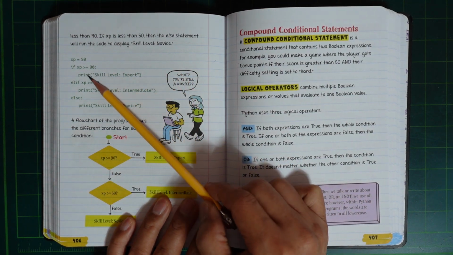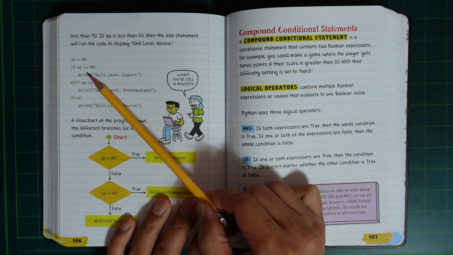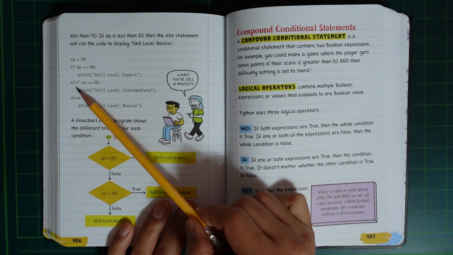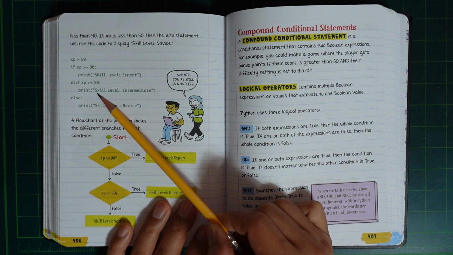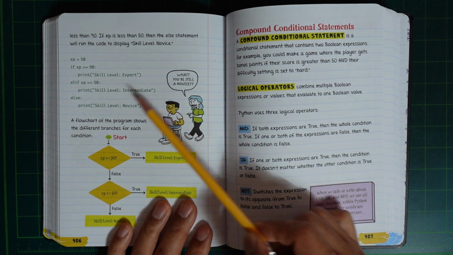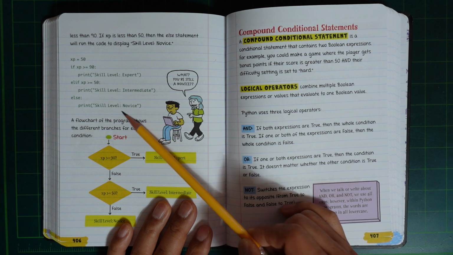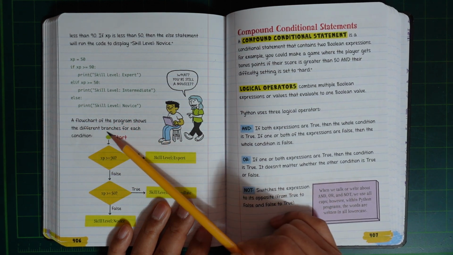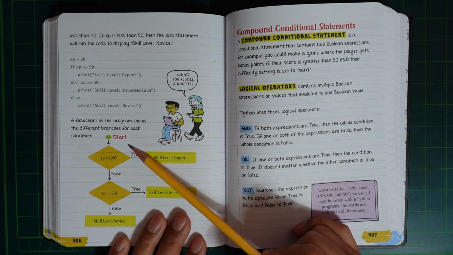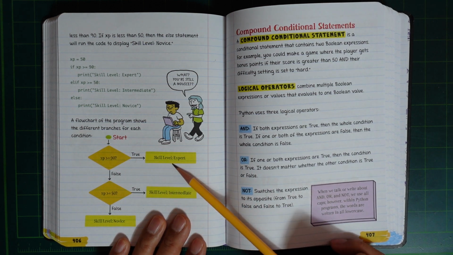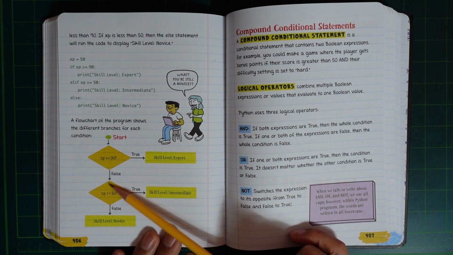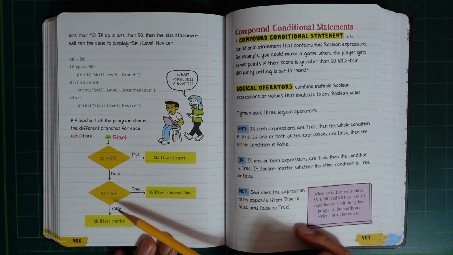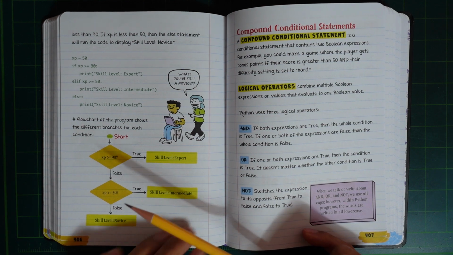XP equals 50. If XP is greater than or equal to 90, print skill level expert. Elif XP is greater than or equal to 50, print skill level intermediate. Else, print skill level novice. The flowchart from the program shows the different branches for which conditions start. True, skill level expert. False, true, skill level intermediate. False, skill level novice.